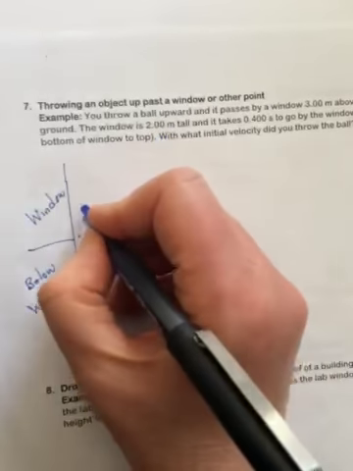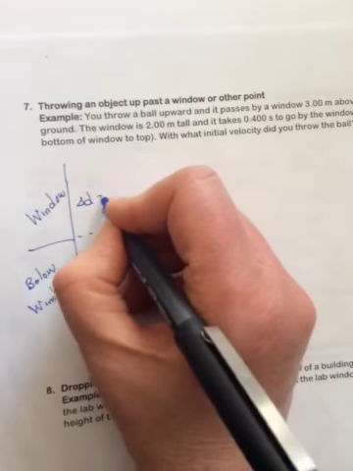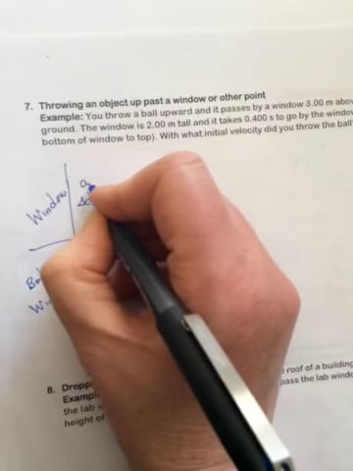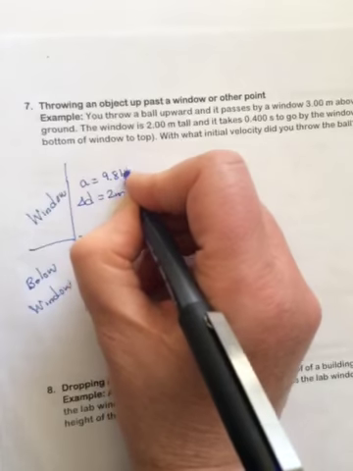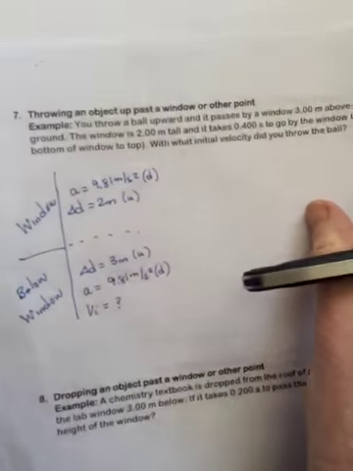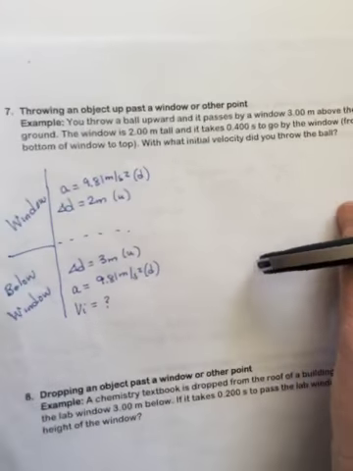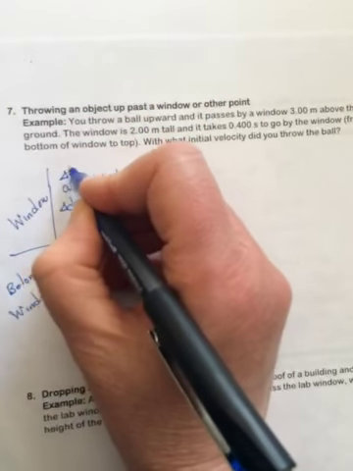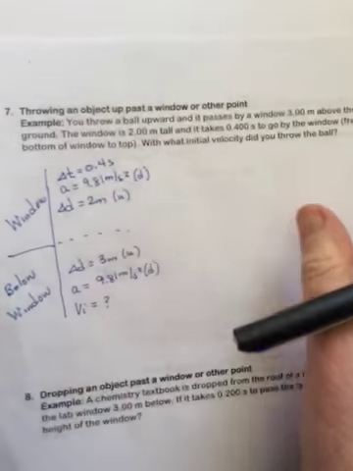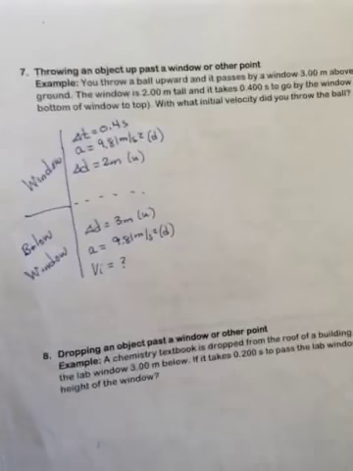The window is 2 meters tall, so delta D of the window is 2 meters, still going up. A is still 9.81 meters per second squared down. It takes 0.4 seconds to go by the window, so that's the time up here. 0.4 seconds. With what initial velocity did you throw the ball?